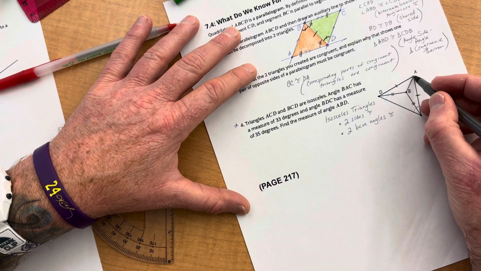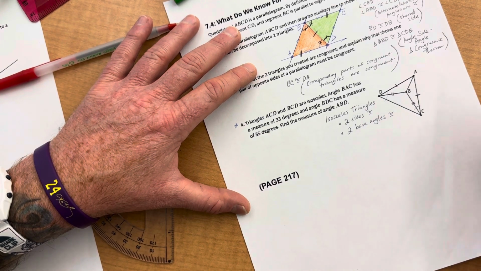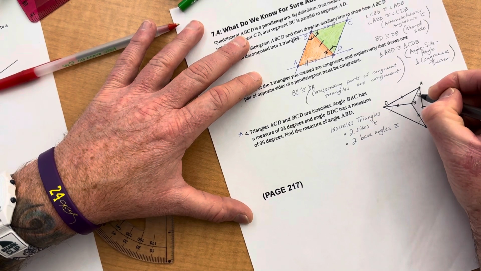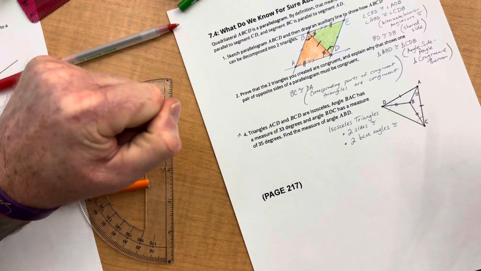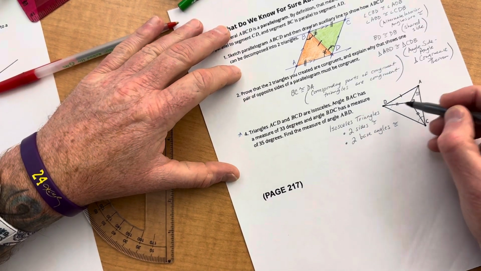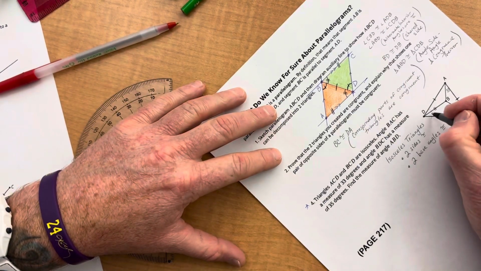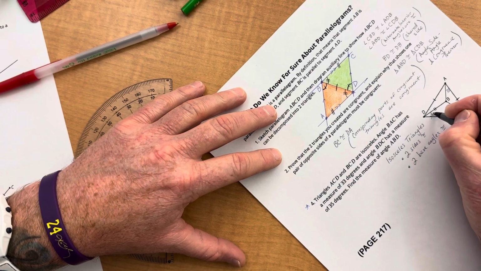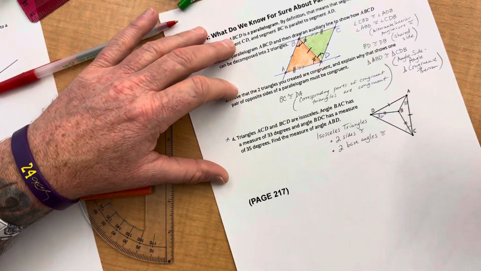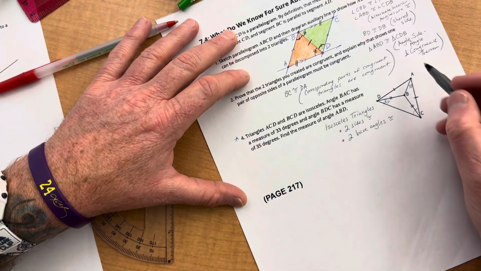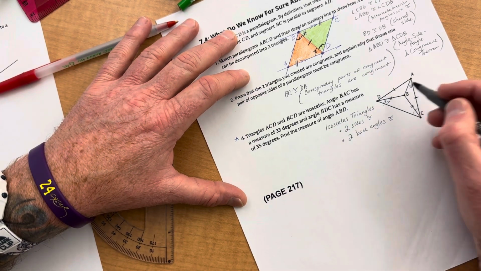Angle BAC, this one right here, has a measure of 33 degrees. Angle BDC has a measure of 35 degrees. Find the measure of angle ABD.